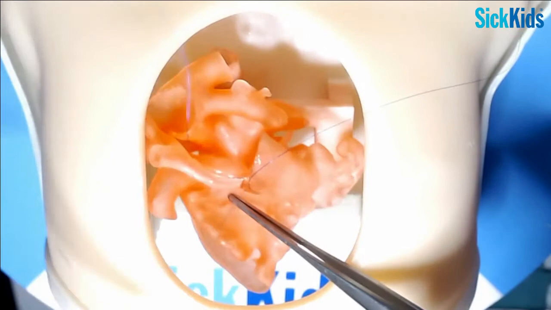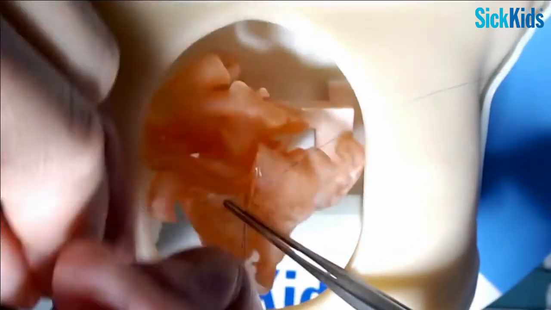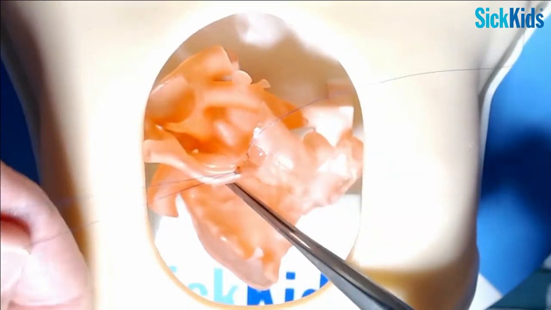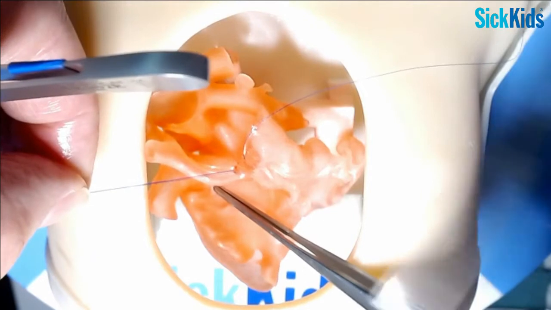So I'm going to, just for sake of brevity, tie this. I do tend to tie these, but I'm going to cheat and not tie it the way we normally would. Okay, cut that.